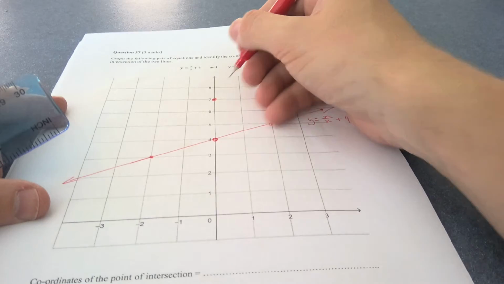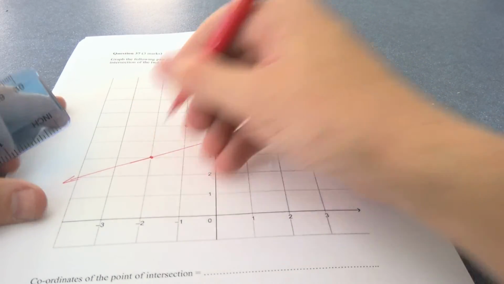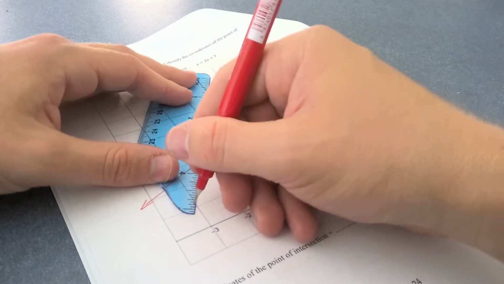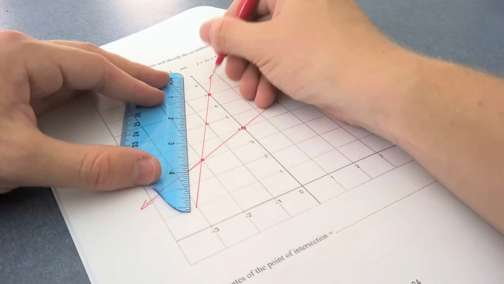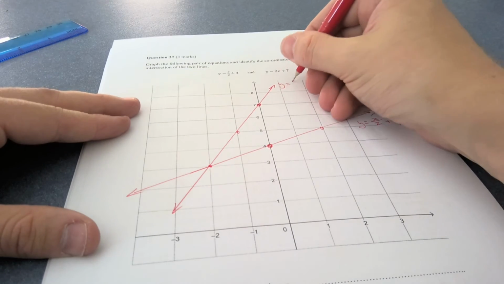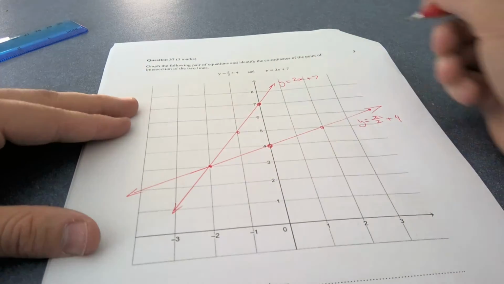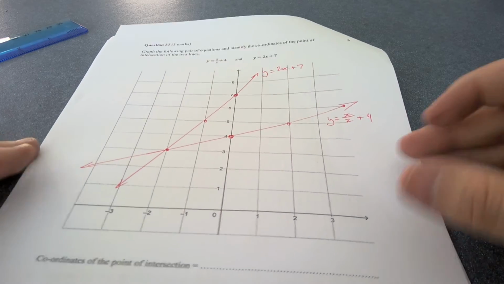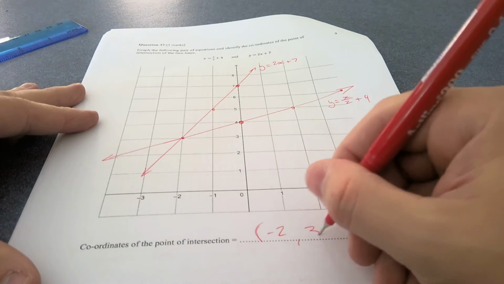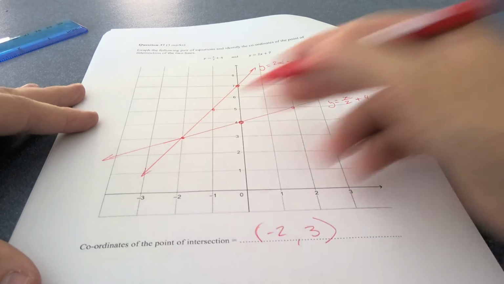we go up 2, across 1, and then there we go. You can quite clearly see what the point of intersection is going to be there. And again, for these lines, you really should be using a ruler. If you don't have a ruler in your HSC paper, then use the side of a pen, but you should have a ruler. And then obviously you can see that the point of intersection here is negative 2, 3. Not too difficult there.